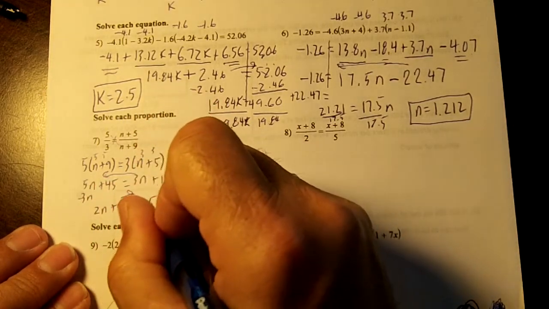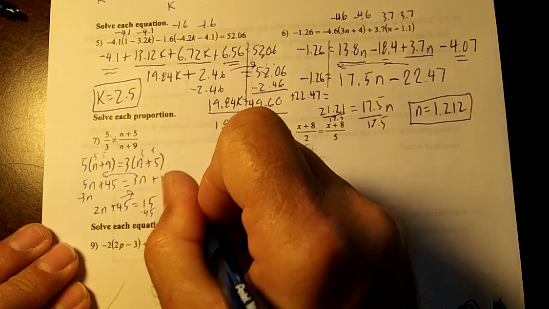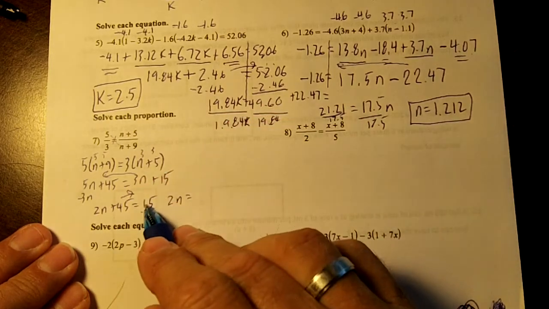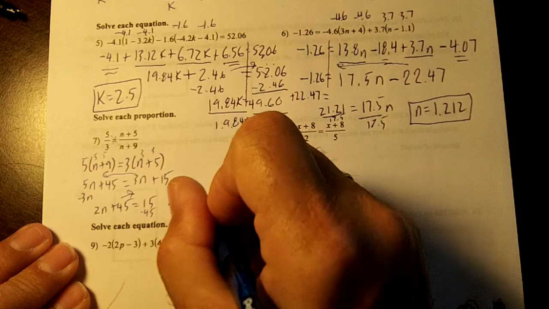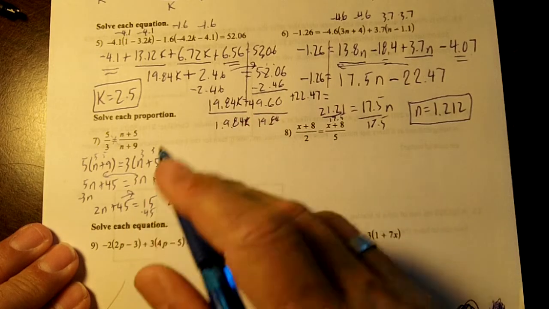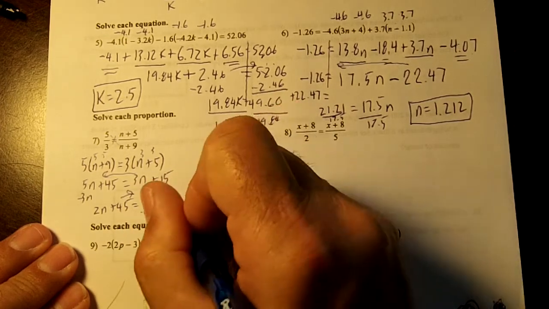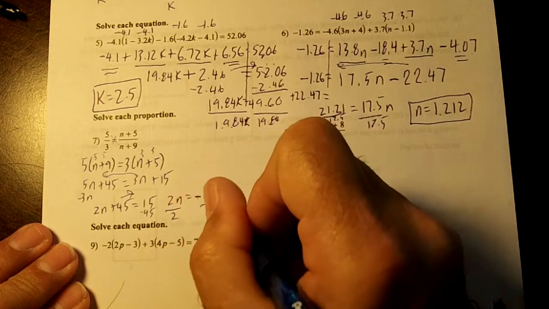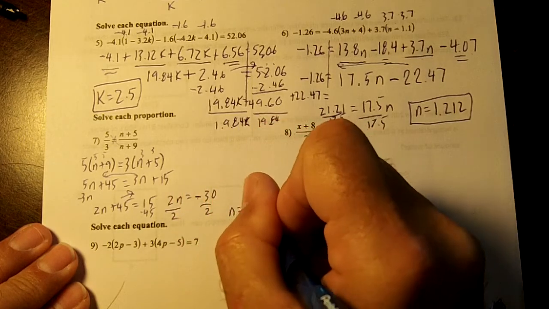So I'm going to move my 45 over and I'm going to get 2n equals, 45 is larger than 15, so the 45 is negative. And we're going to subtract because the signs are different. You'll get negative 30, divide by 2, and you would end up with n equals negative 15.